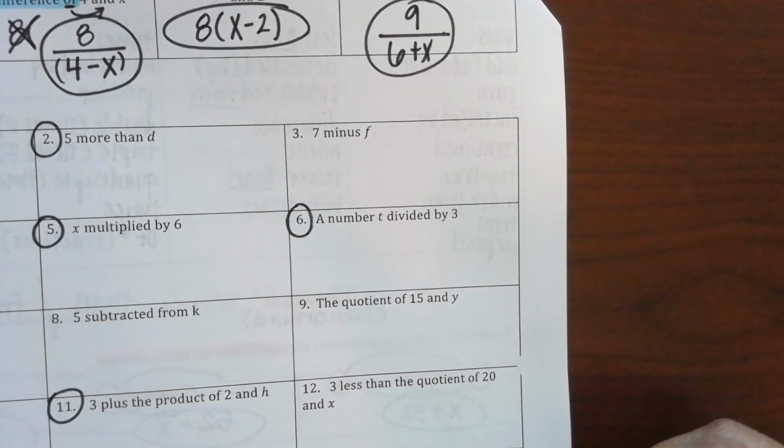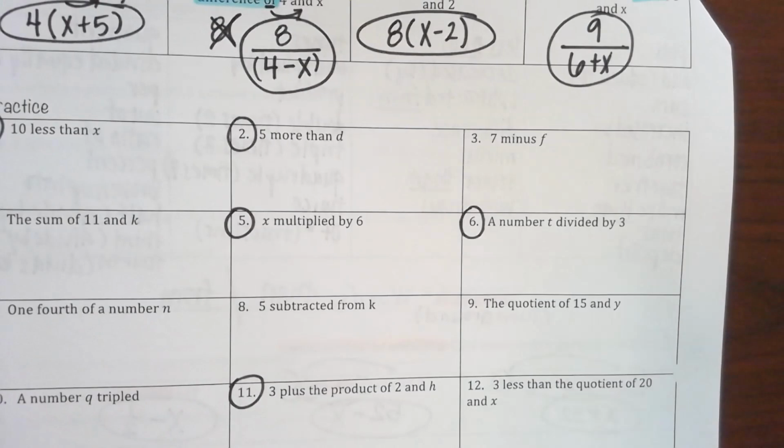I restarted it. There we go. All right. Talking about number 1. 10 less than x.